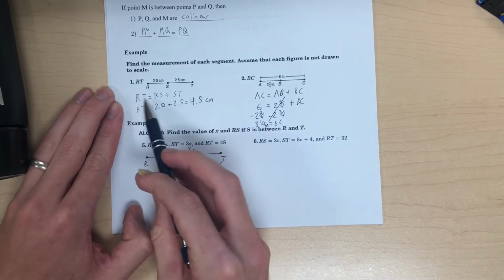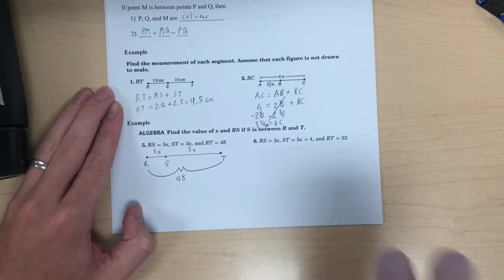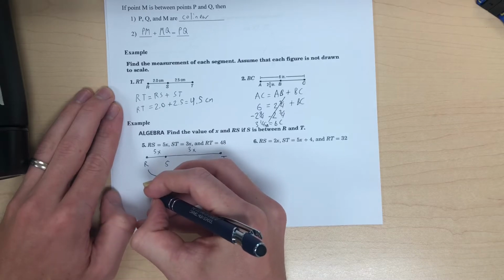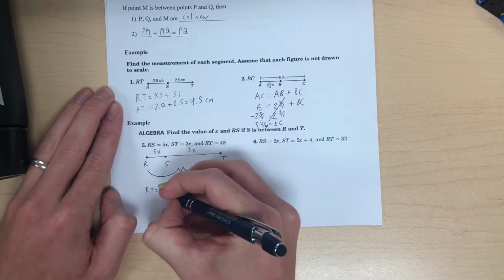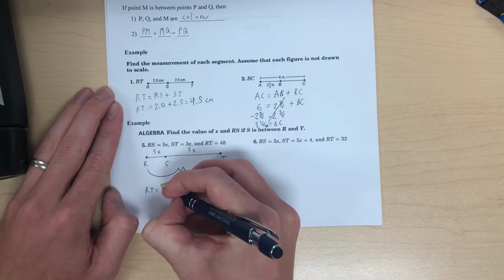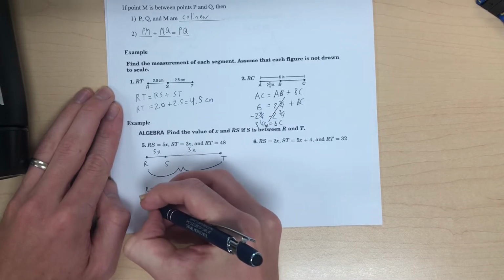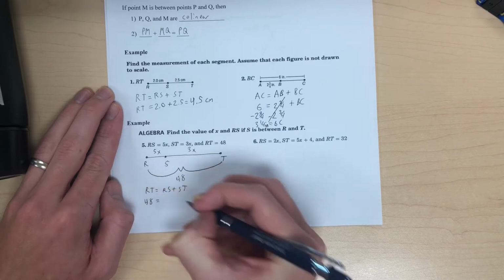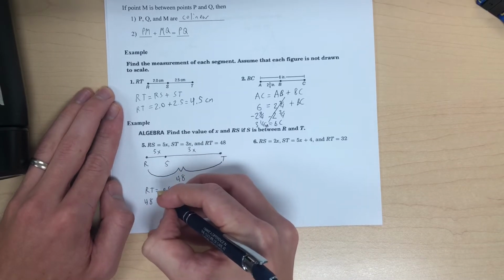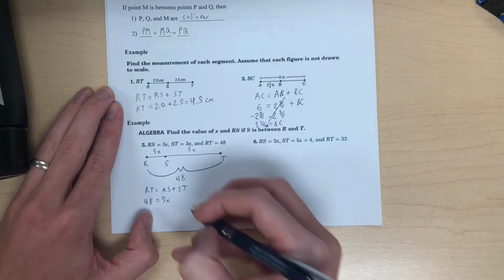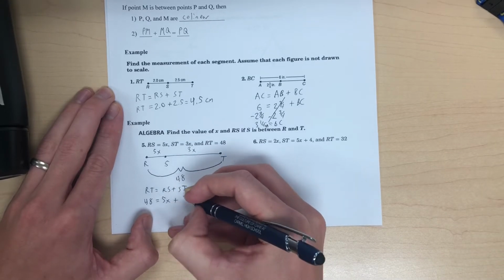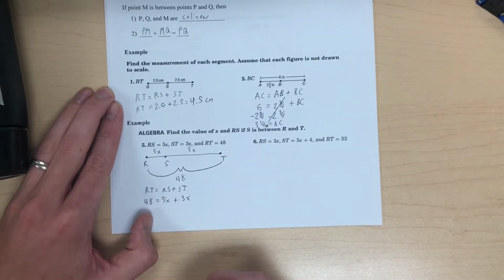You see how here we have RT equals RS plus ST. We're going to set that up. So RT here is 48 equals RS, which is 5x, plus ST, which is 3x.